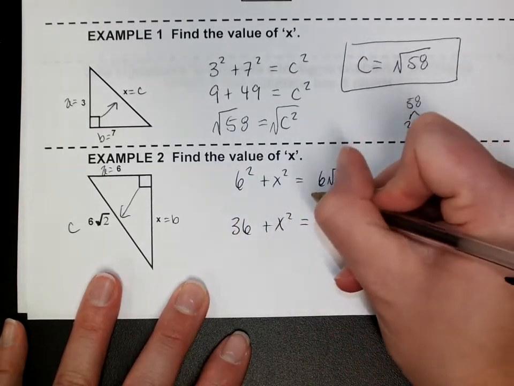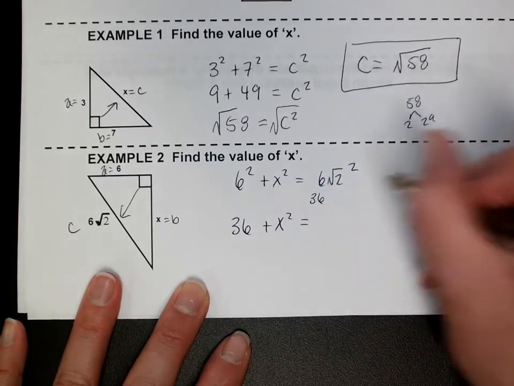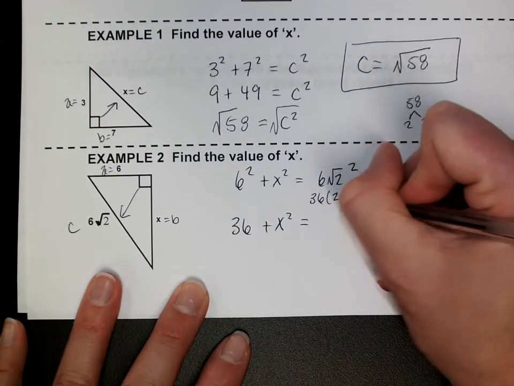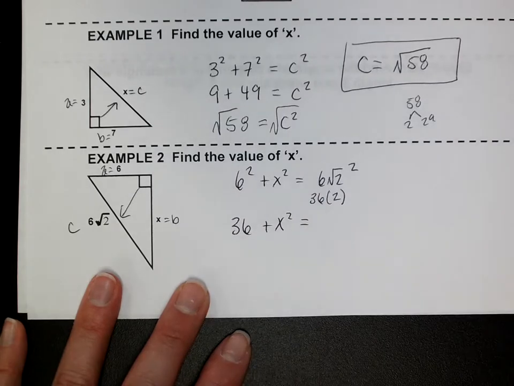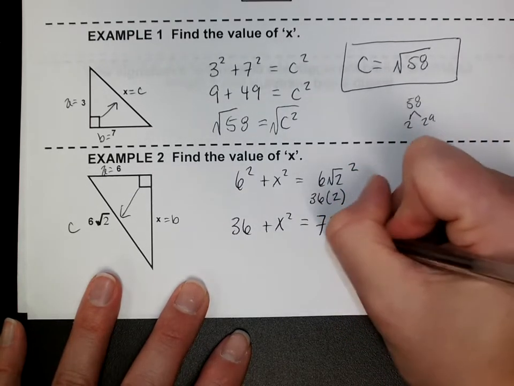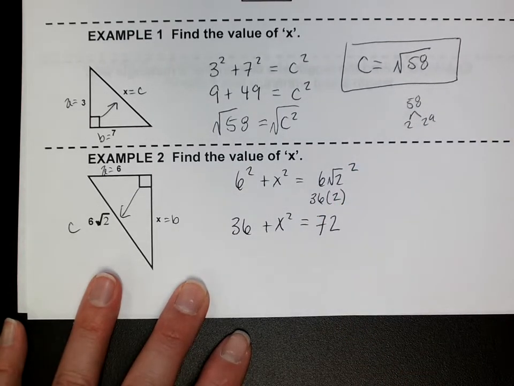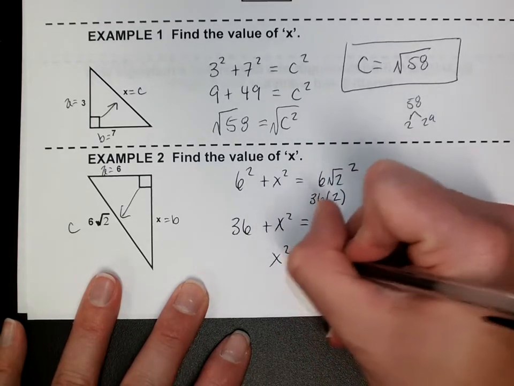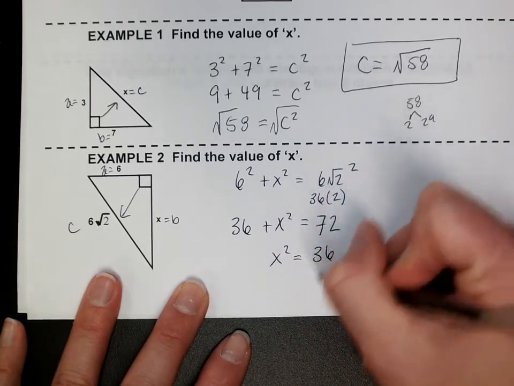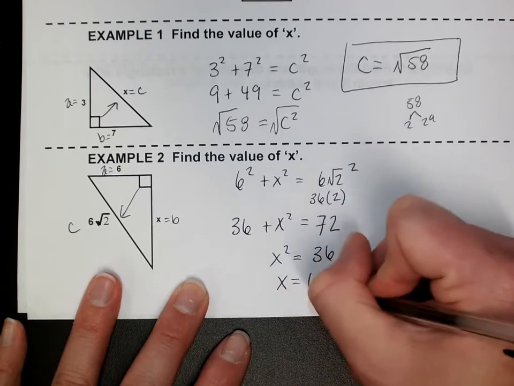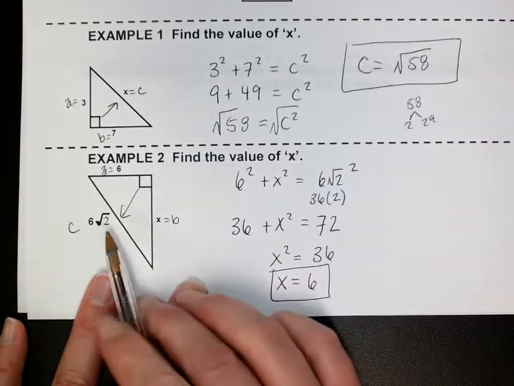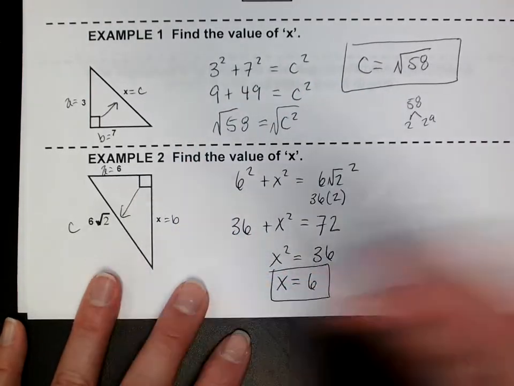When you square this, remember you square the outside number, and when you square the square root of 2, that's just 2. So those two things are going to multiply together to be 72. 36 times 2. I subtract the 36 to the other side. X squared equals 36. When I take the square root, that gives me x equals 6. This is actually one of our special triangles that we're going to talk about in the next video.